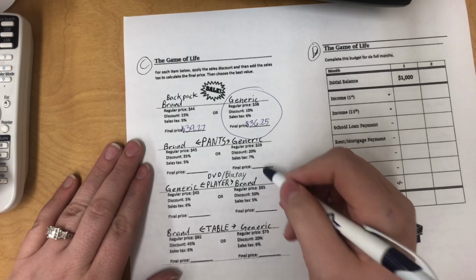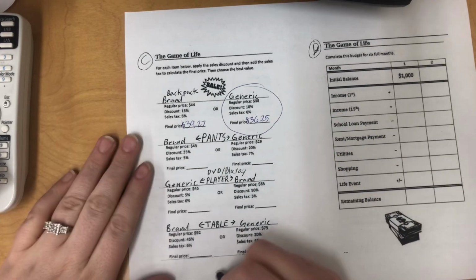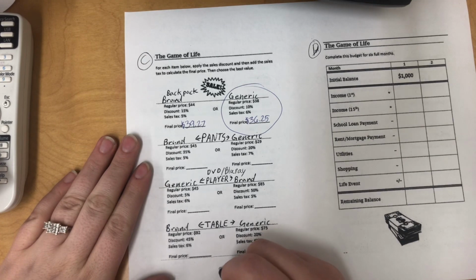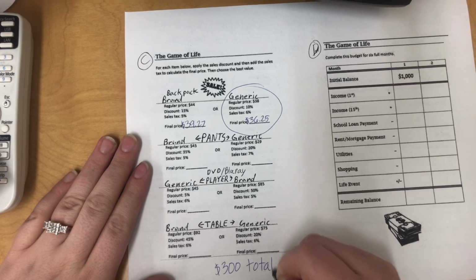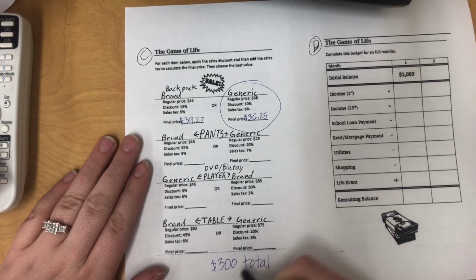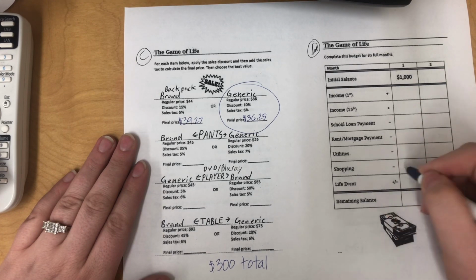You'll do this for each section. So say I have a total spending cost of, I'm going to make up a number, let's say $300 total. And this number I'm going to take and write in here on this section for the budget under shopping.